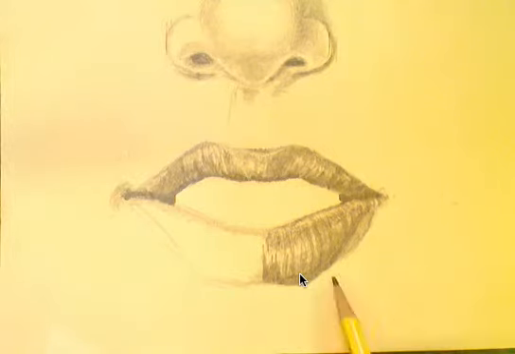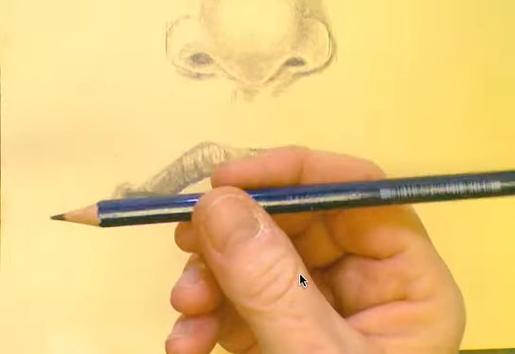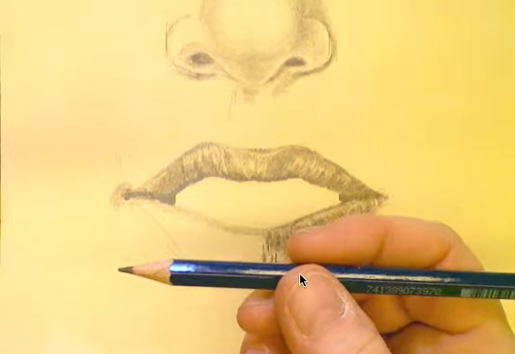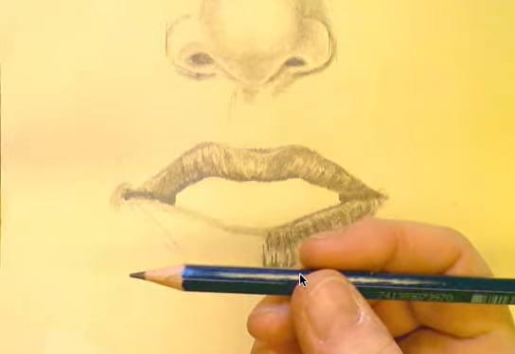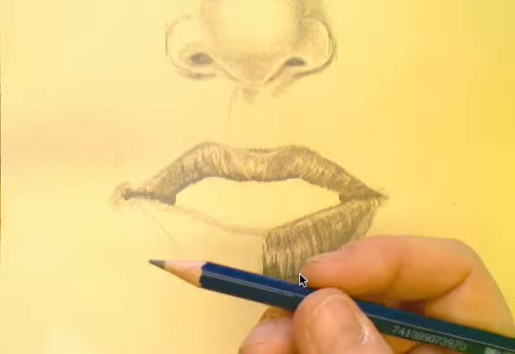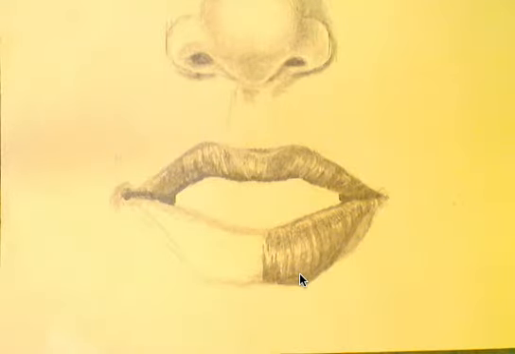So for now, even if you just get half a lip done, I'm going to give you time to finish, because I want to show you the teeth. Teeth are really important. If you have a 4H pencil in your box, you might want to use it. Teeth are white, some whiter than others, but we don't want to make teeth dark, and we don't want to make the separation of the teeth too big.